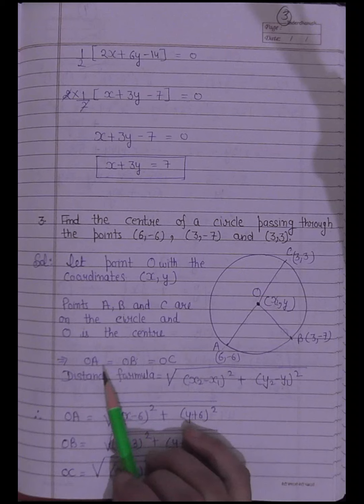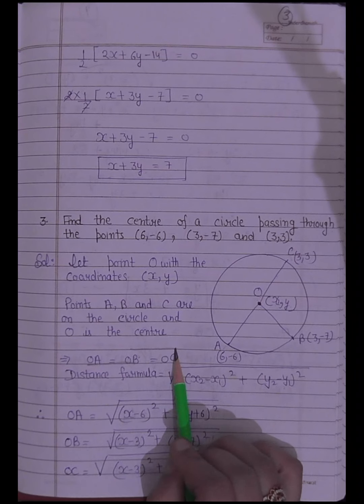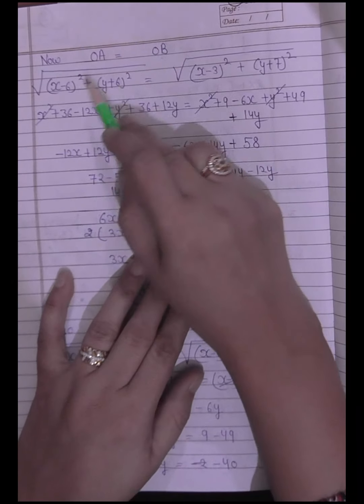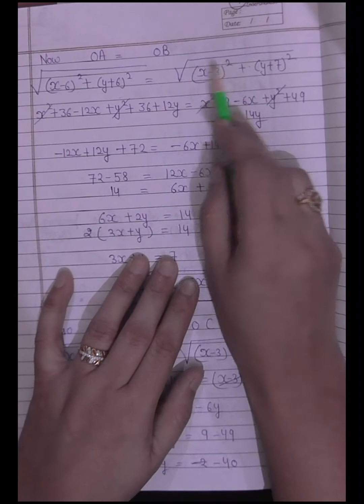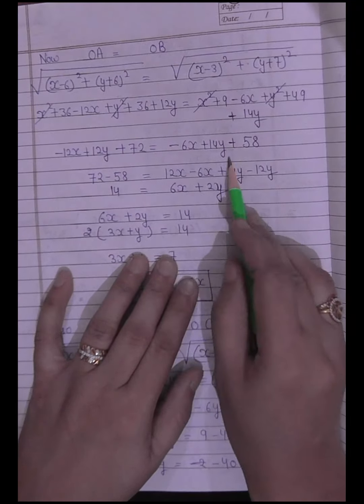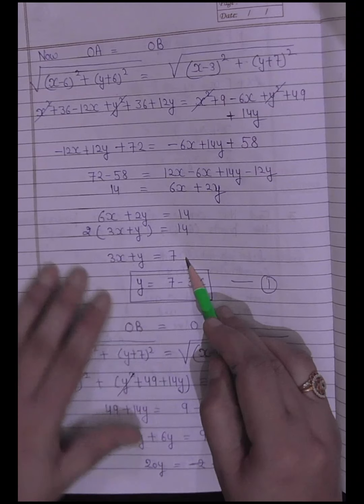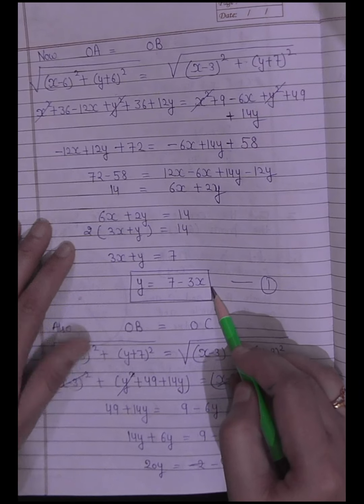And I will use OA = OB and OB = OC. Now, OA = OB. So, by using the distance formula, I have put all the values, and after solving, I am getting 3x + y = 7. It means y = 7 - 3x.